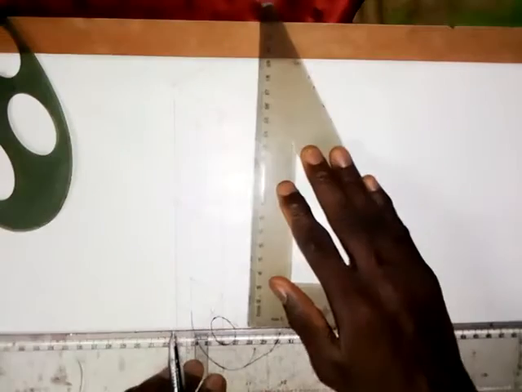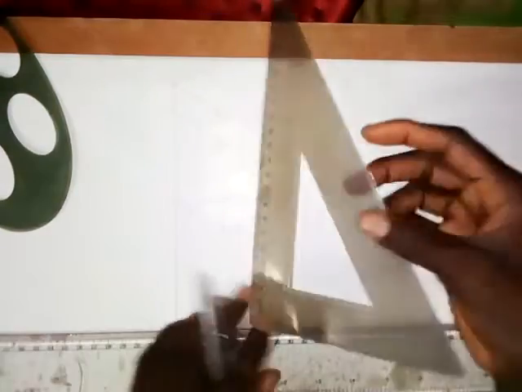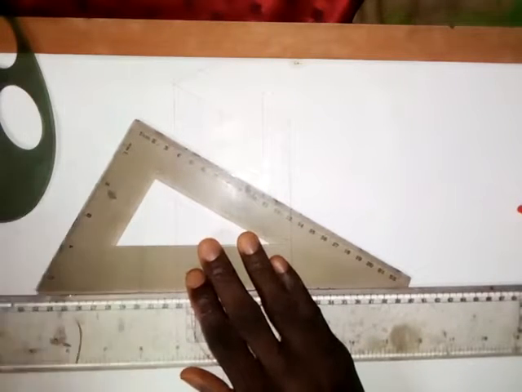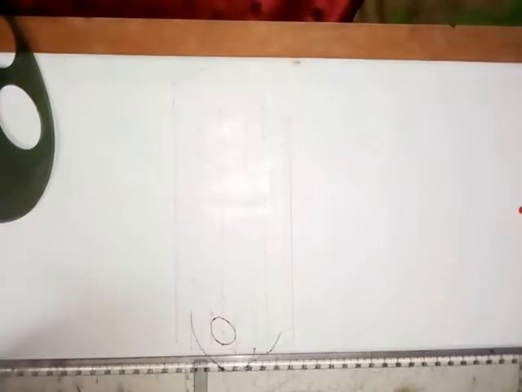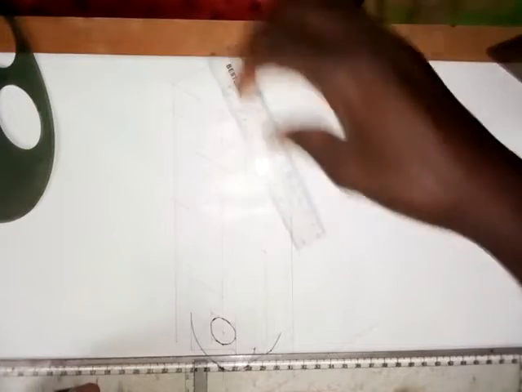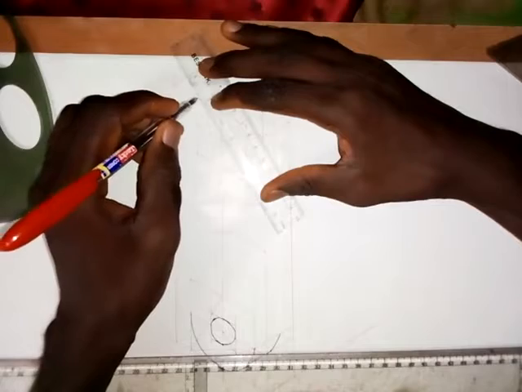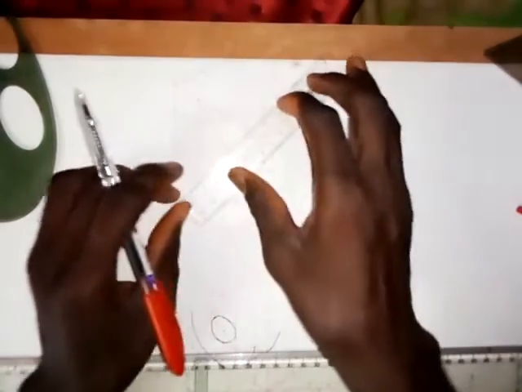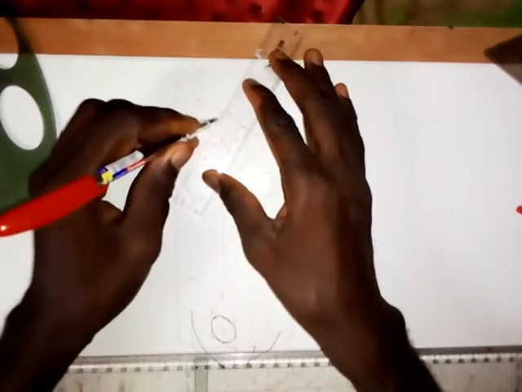So just join this, or draw this, and we draw this down. Then with a 30-degree set square, be very careful. So you draw, and we have formed the square. So all I need to do now is to join this long diagonal. So join this part together. Then I will join this point together with this.